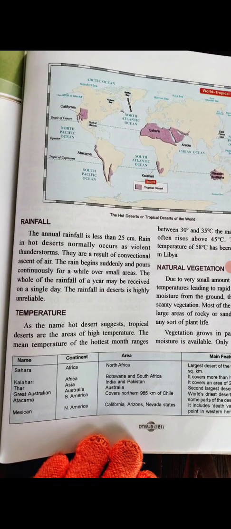Now let's talk about rainfall. As I already told, it's less than 25 centimeters. Rain in hot deserts normally occurs as violent thunderstorms, accompanied by heavy winds, so the effect of the rain is very little. It is the result of the convectional ascent of the air.